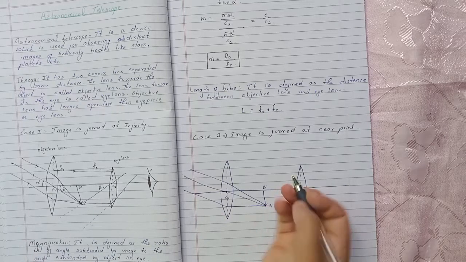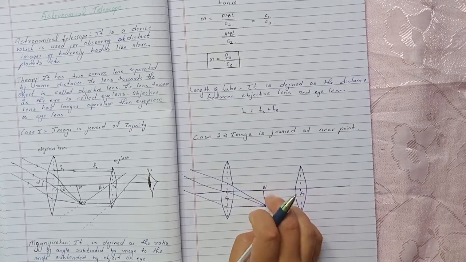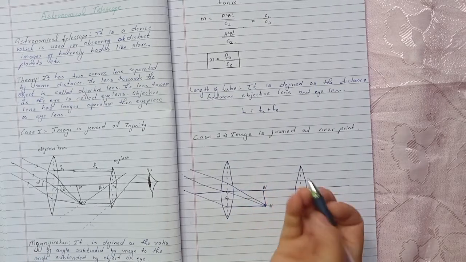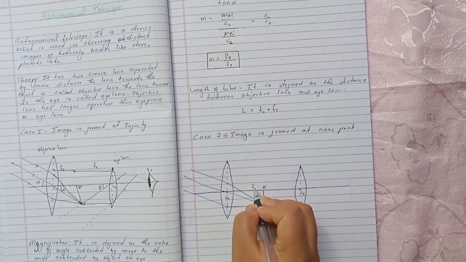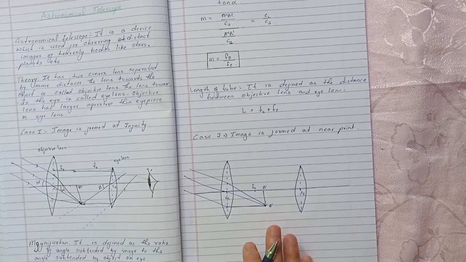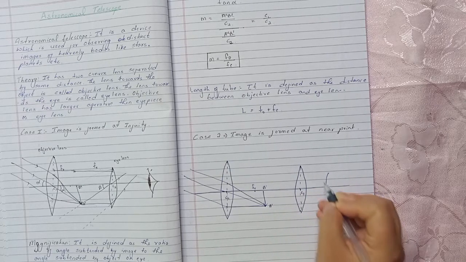So to make the image formed at near point, let's keep our focal point over here, FE. As to make the image not formed at infinity, we must keep the object between the center and focus. So here is our eye.